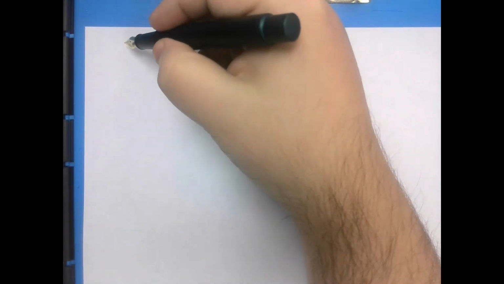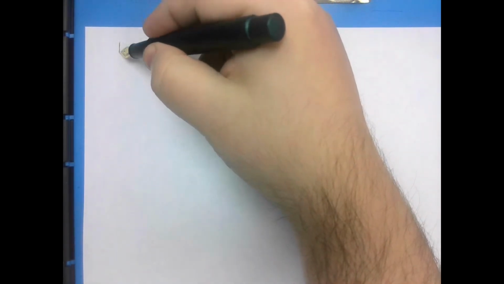Let's do some example problems. So let's recall our main equations.